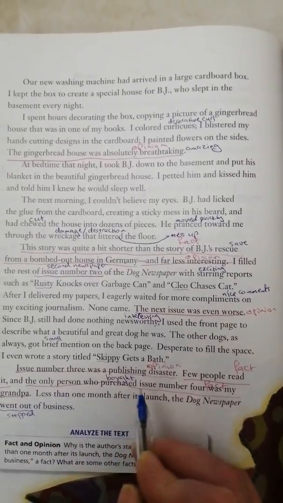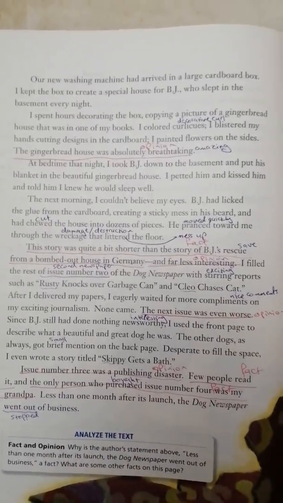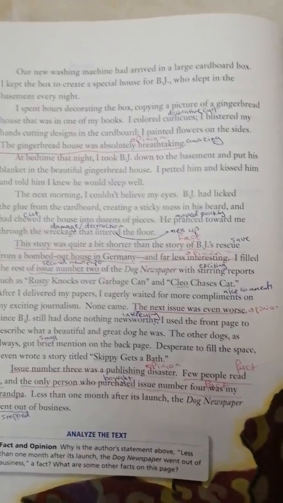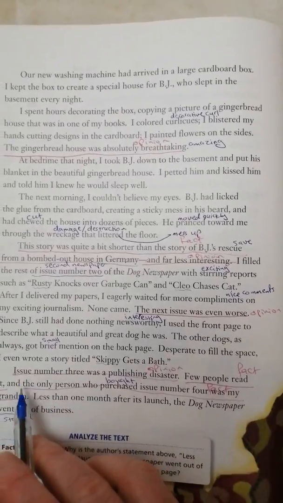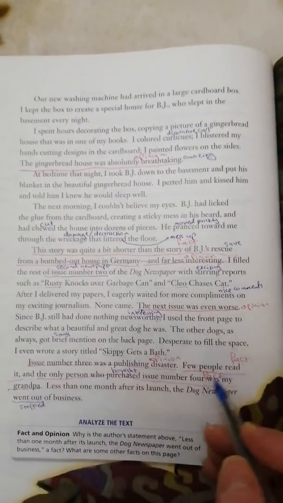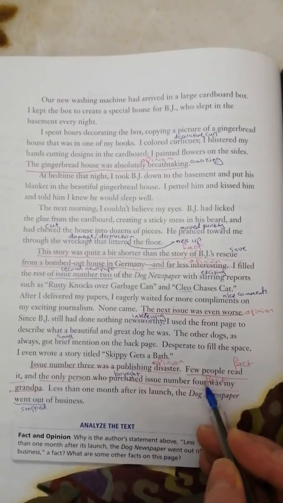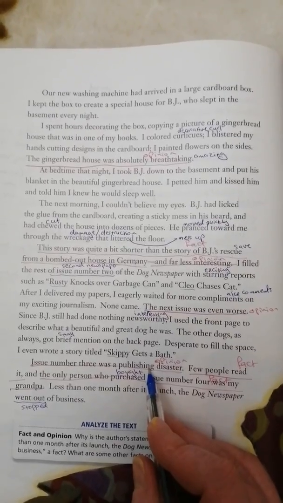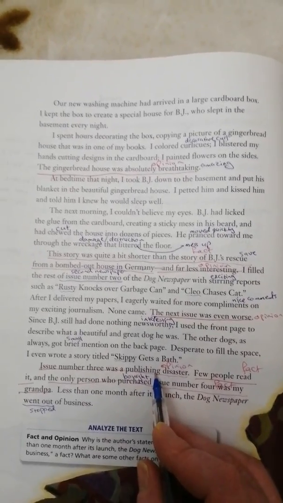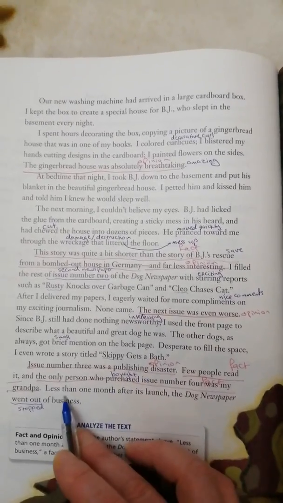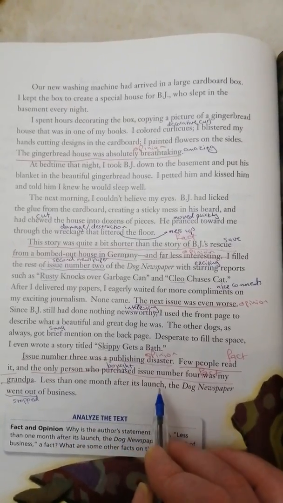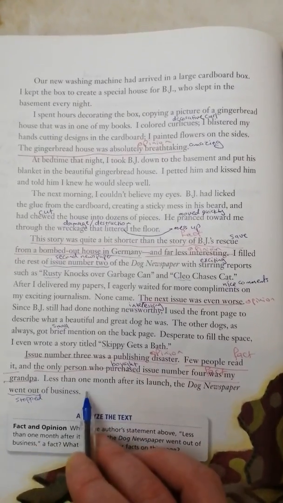So now she also published the 4th newspaper, but the only one who bought it was her grandpa. And this is a fact that only one person bought issue number 4. So these are facts, but that her third issue is a disaster, this is her opinion. Less than 1 month after its launch, the dog newspaper went out of business.